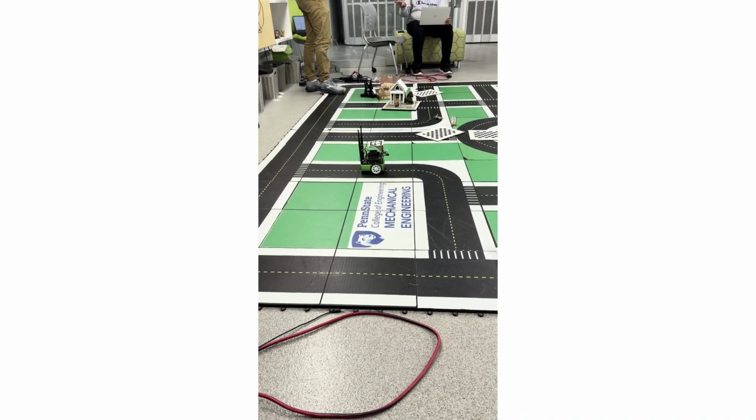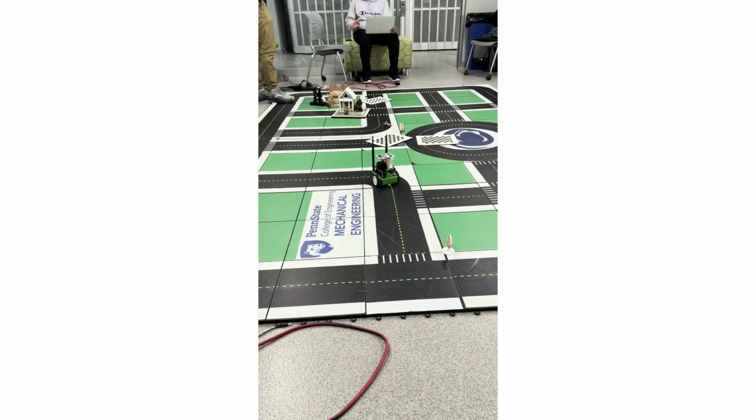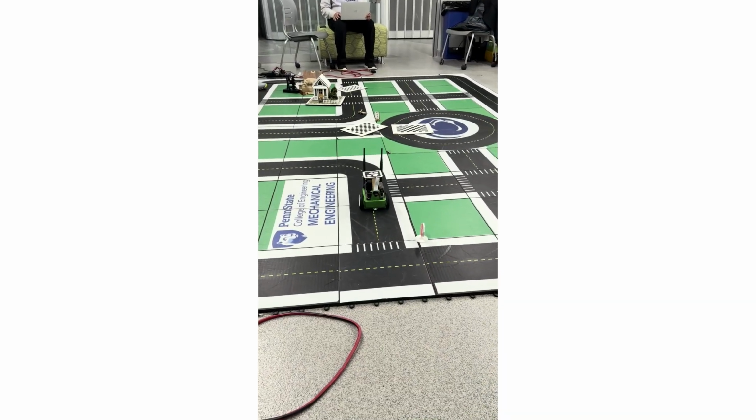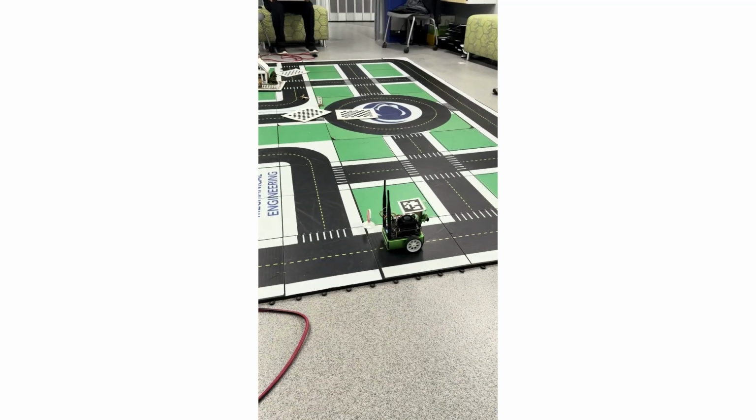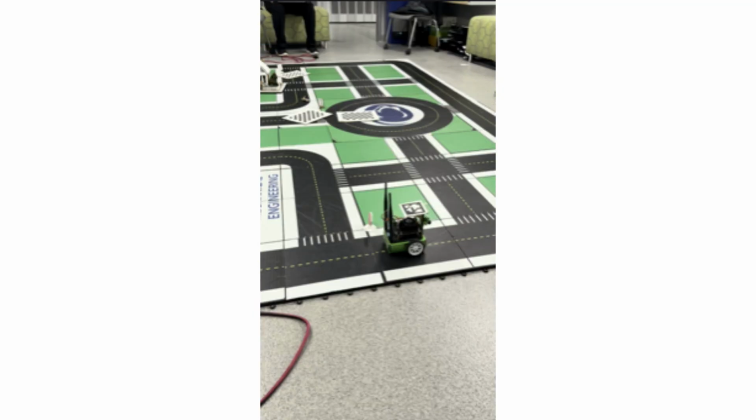The path following is then used to execute that turn, and the robot creeps forward until it again sees the yellow line on the new road and follows that again. The robot continues lane following, hits another intersection, and then continues straight until it reaches point B.